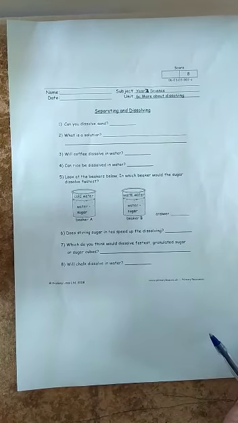And will chalk dissolve in water? Well, chalk is very fine as well. And if you break it up and stir it in, it will dissolve in water.